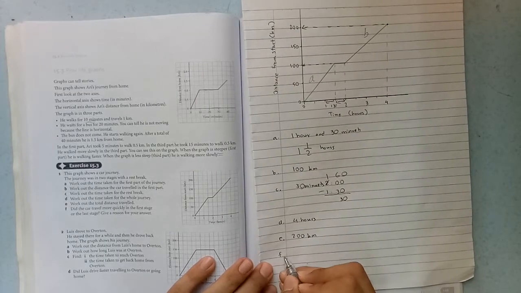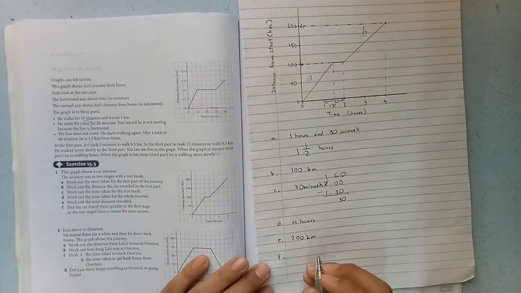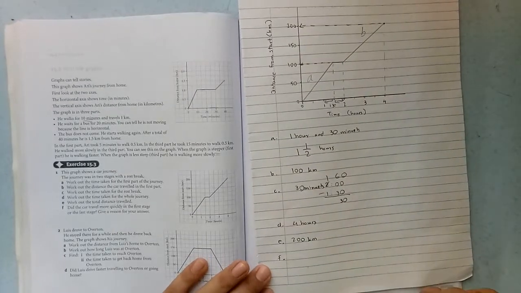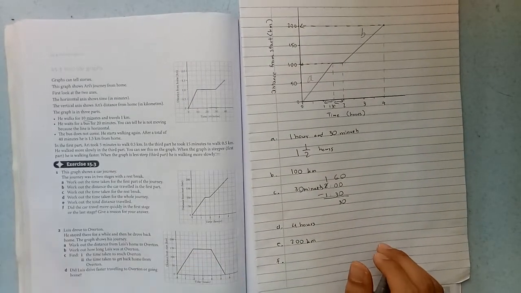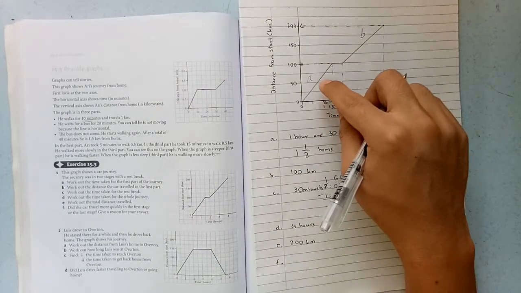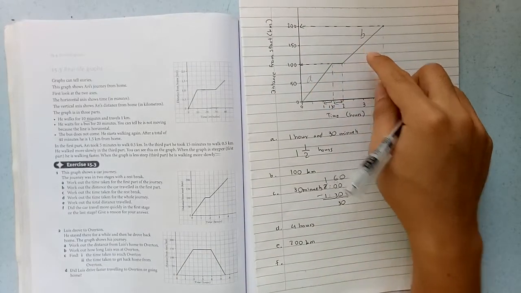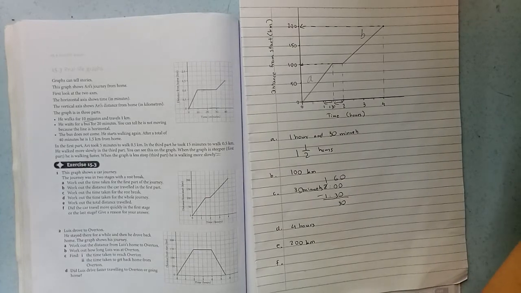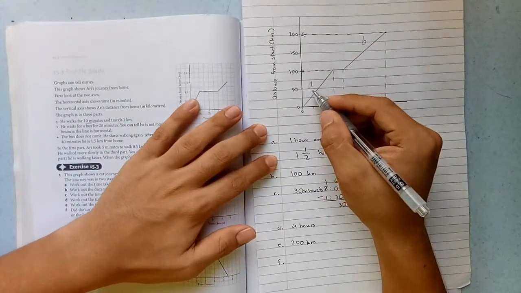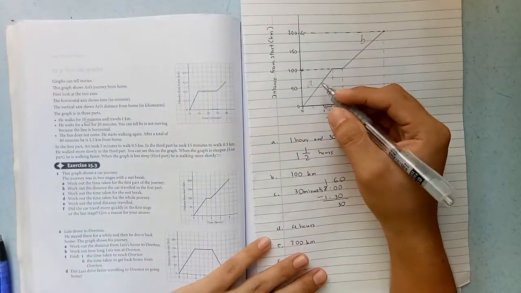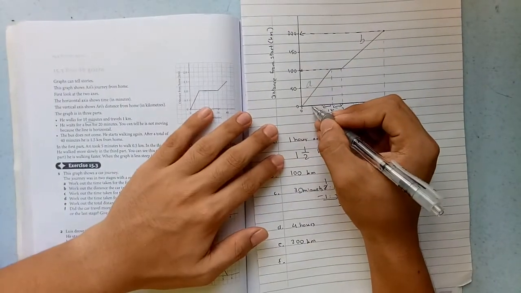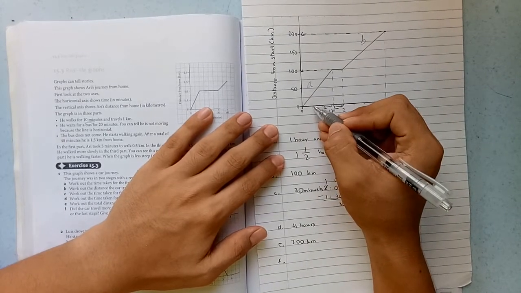F. Did the car travel more quickly in the first stage or the last stage? Give a reason for your answer. Okay, so they're asking whether the first or the second one is quicker. Let's look at this. The first part, just break down into half.